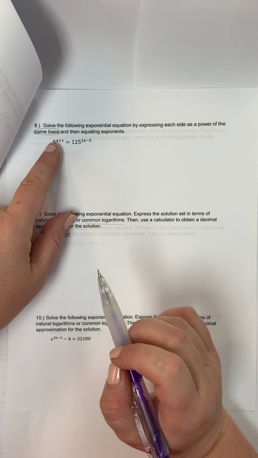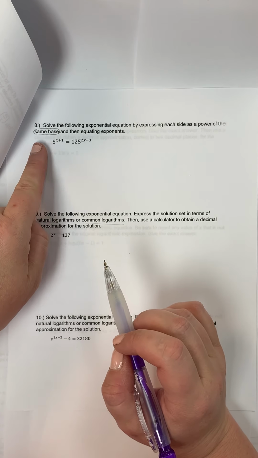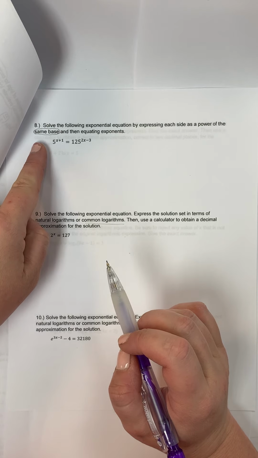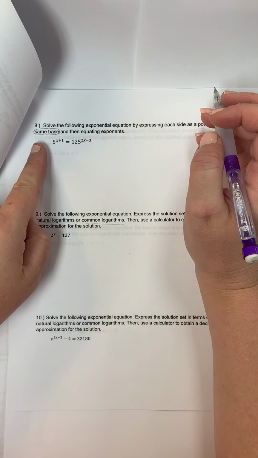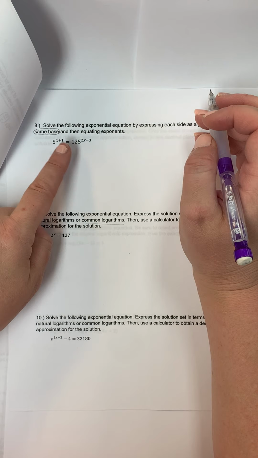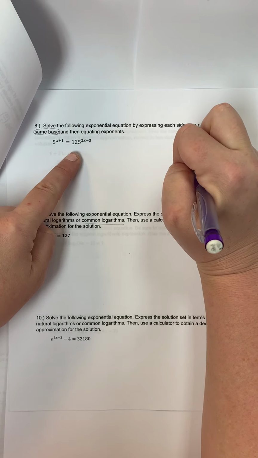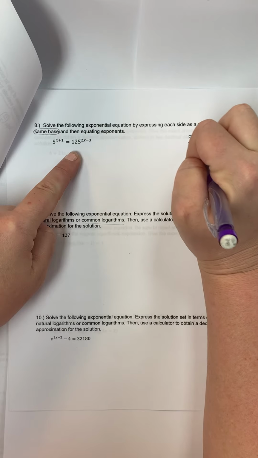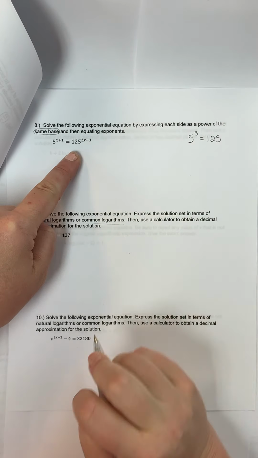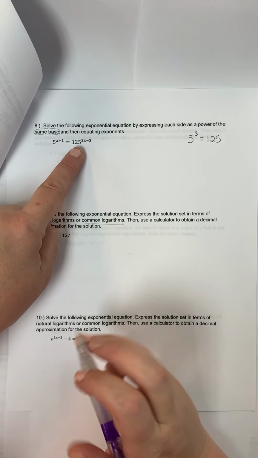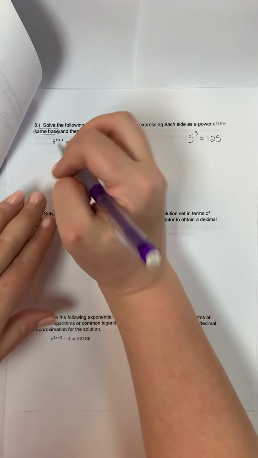Well, this is method 1 because it tells you to make them the same base. Plus we know that 5 and 125 have something in common. We know that 5 cubed is 125. So I can actually replace 125 with 5 cubed.